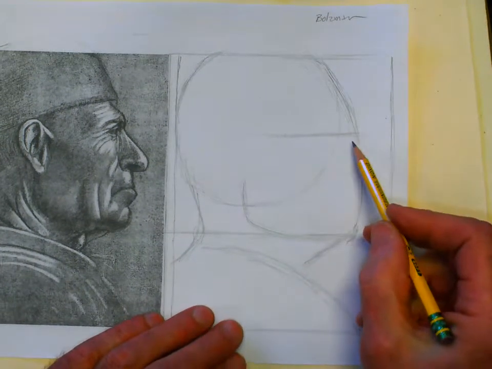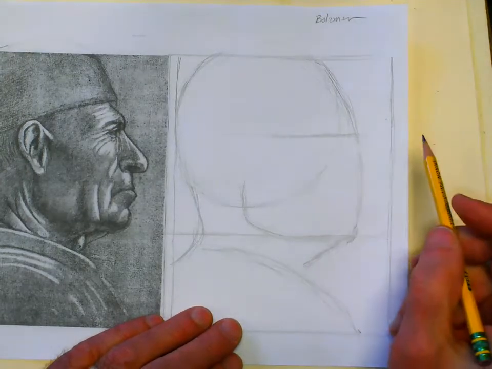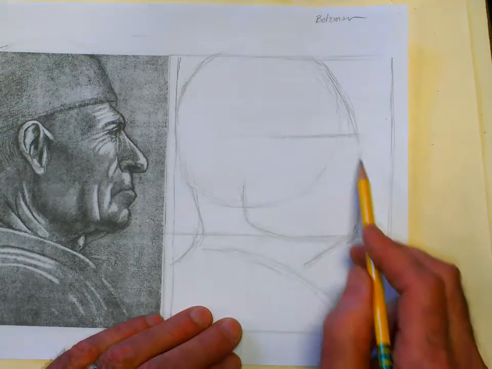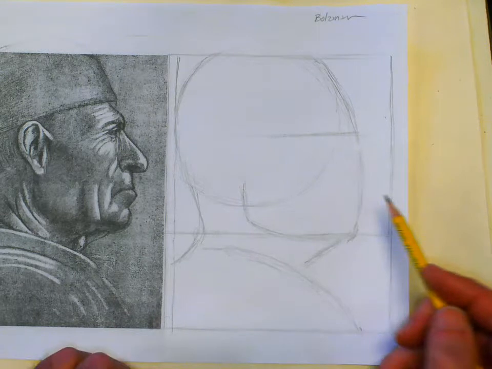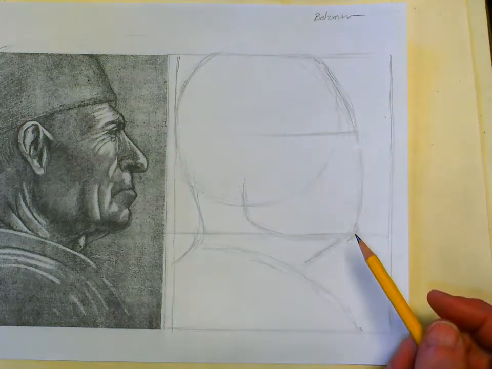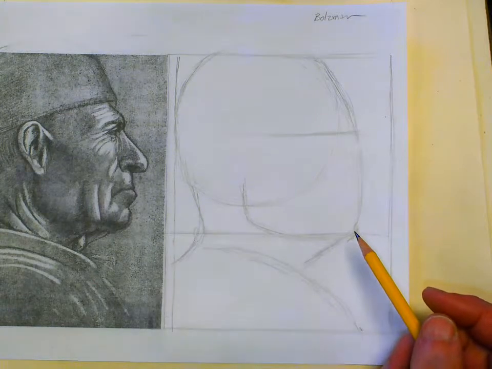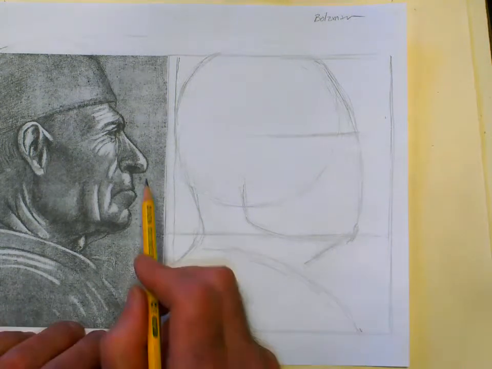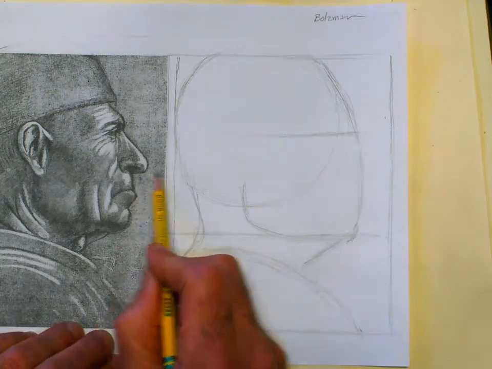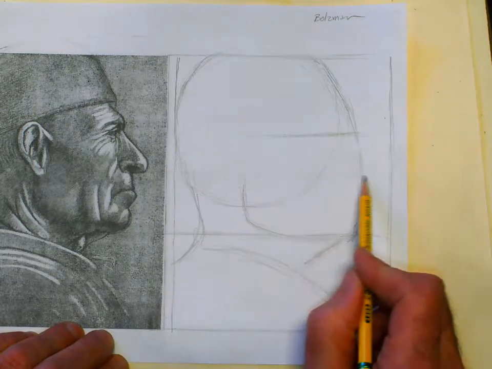Okay, so now I have this eye level line right here. And I know that his nose is going to come across, and I know that these other features are going to come across too. So what I'd like to do here is if you could measure straight across here for the nose.